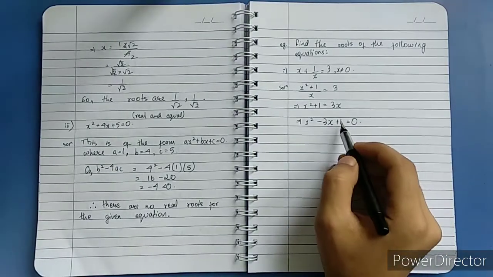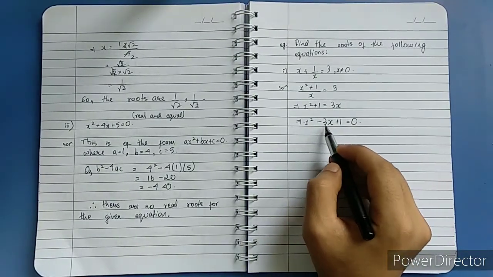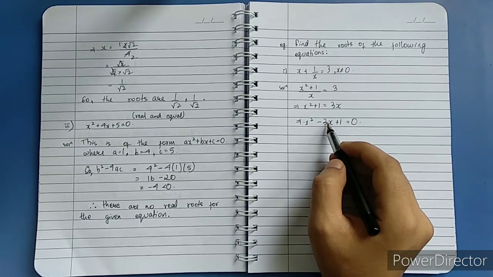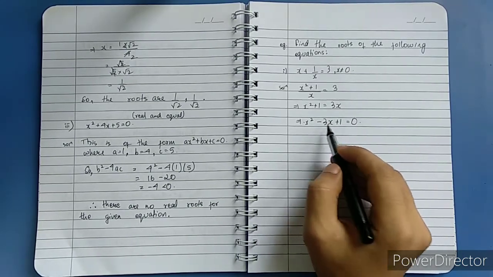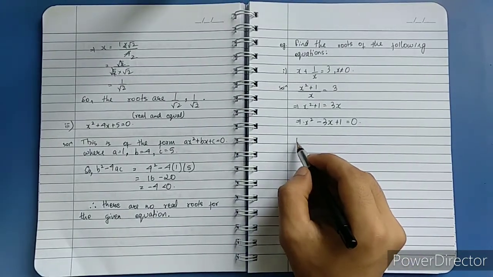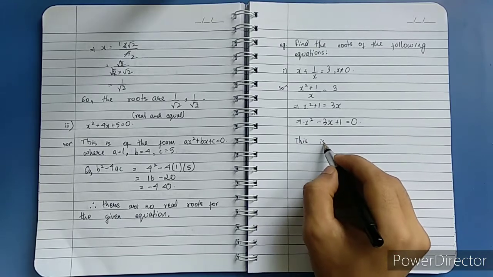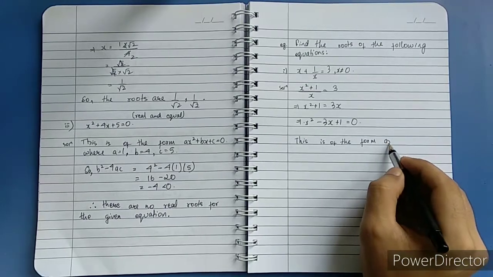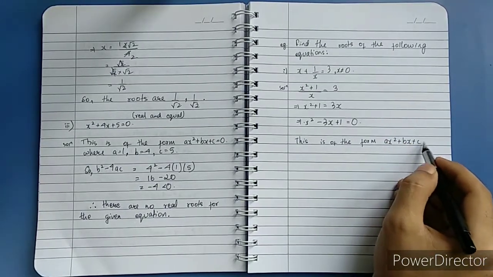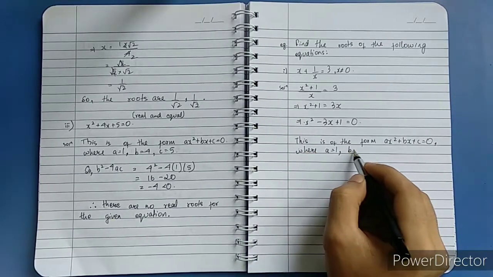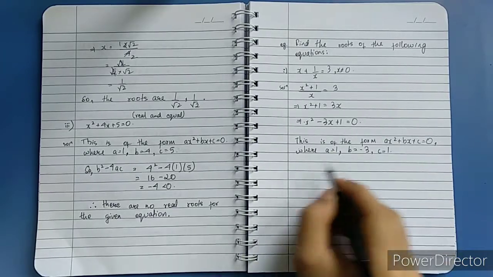So now in this case, see, a into c is 1. If you have to divide 3 into 2 parts, say 2 plus 1, 2 into 1, we will get 2 only. So this middle term breaking in this case is not possible. So what we do in this case is we have to use the quadratic formula. So this is of the form ax square plus bx plus c equals to 0, where a is 1, b is minus 3, c is 1.